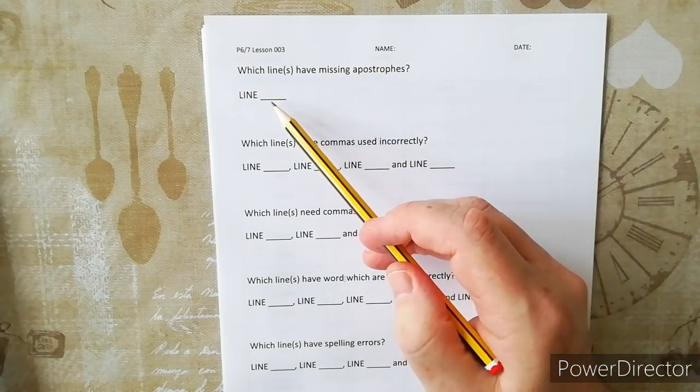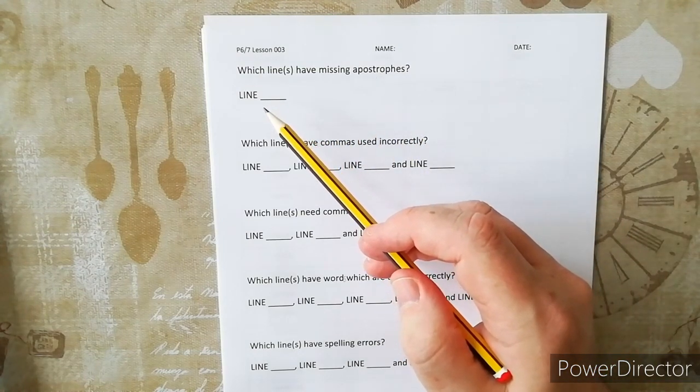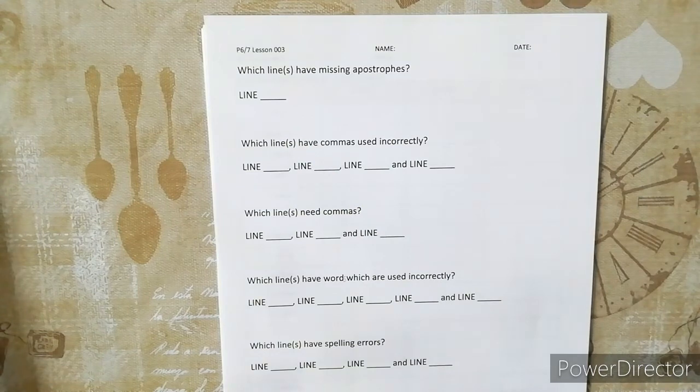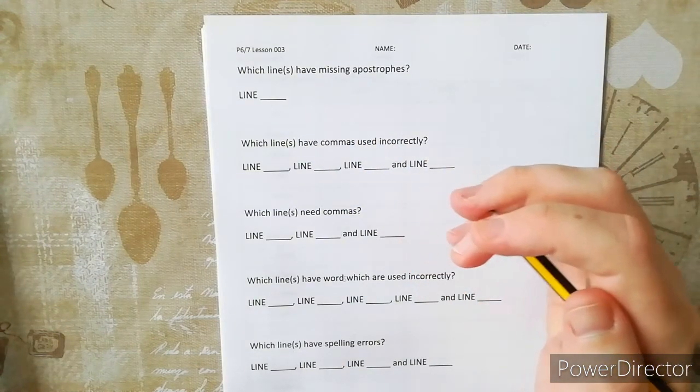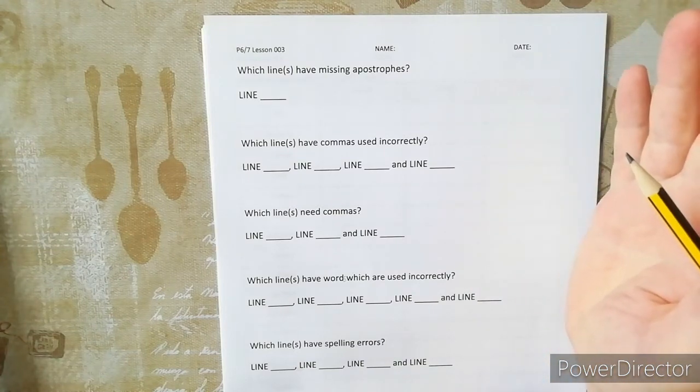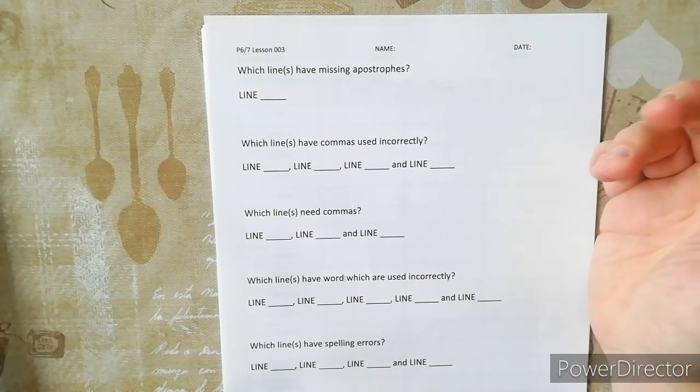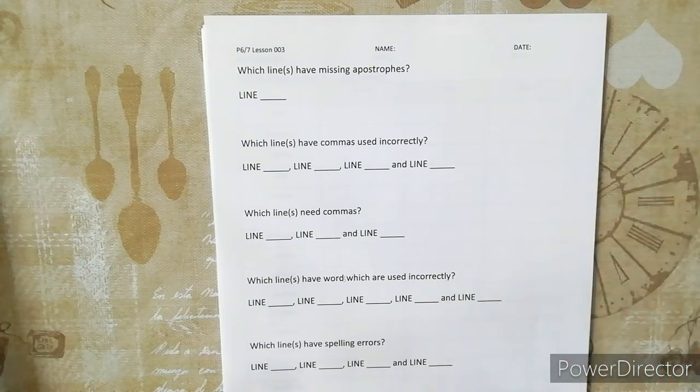Now in this one there's only one missing apostrophe. Can you remember why we use apostrophes? Well, the easiest apostrophe is your missing letters. Say, for example, the word can't, C-A-N apostrophe T. That apostrophe is showing that there are missing letters: cannot.